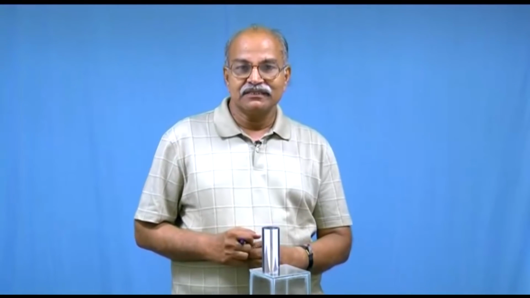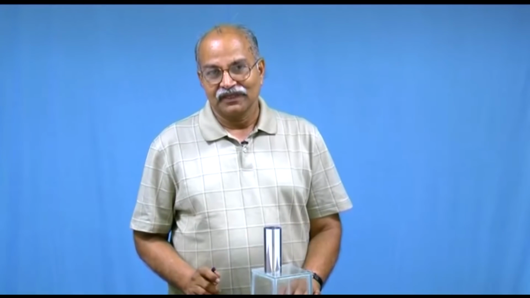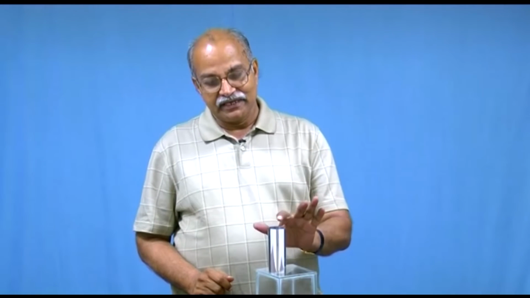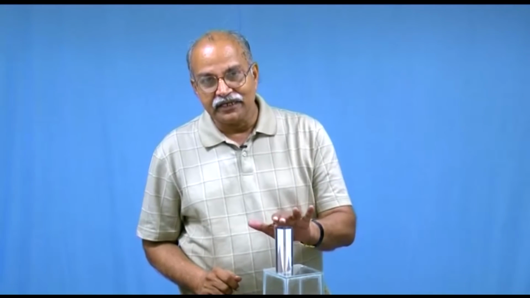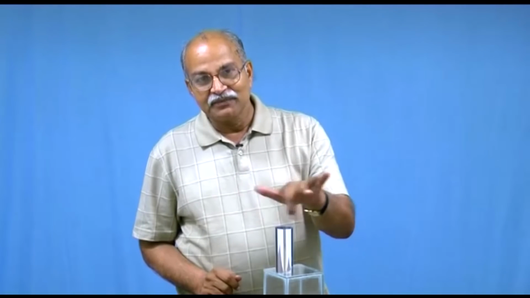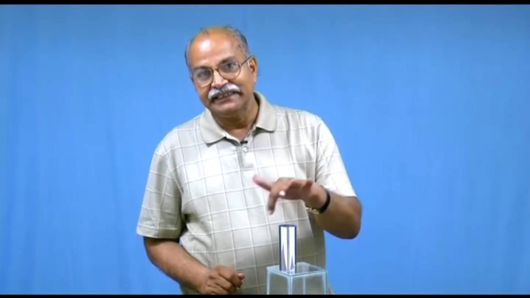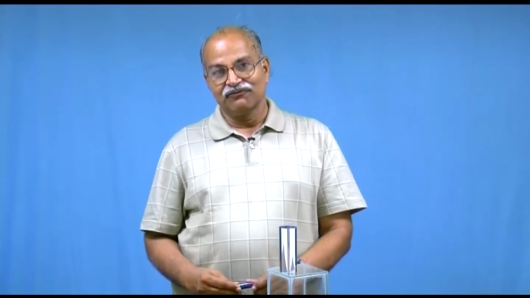If you are looking at reflection from a curved surface, the same rules of reflection will work. For example, here I have a nearly cylindrical mirror, made from shiny aluminum foil, and see how the image is formed.